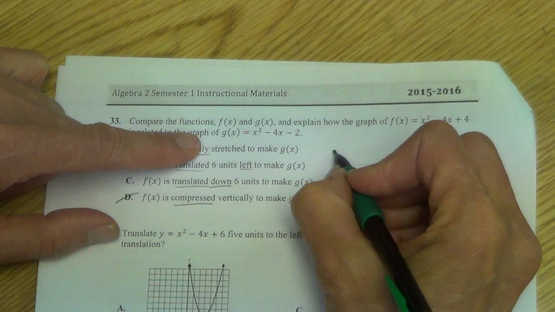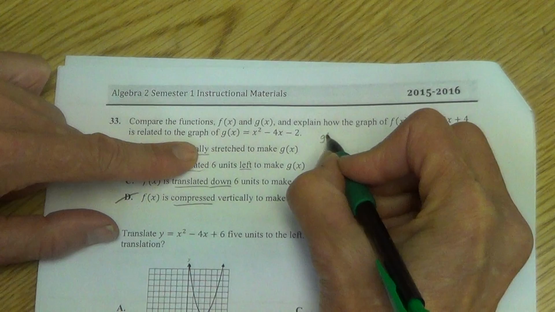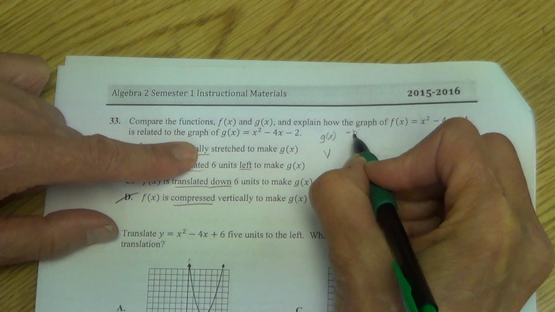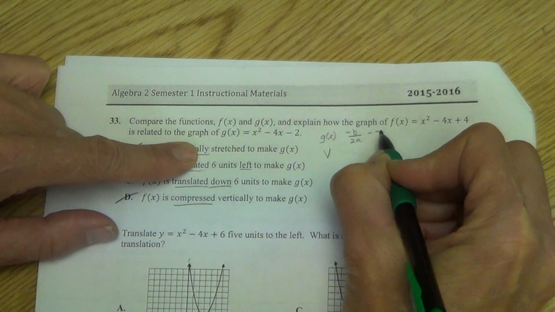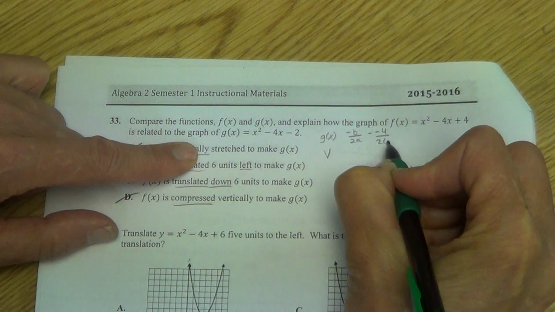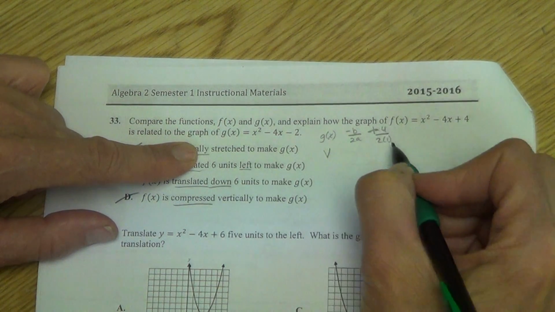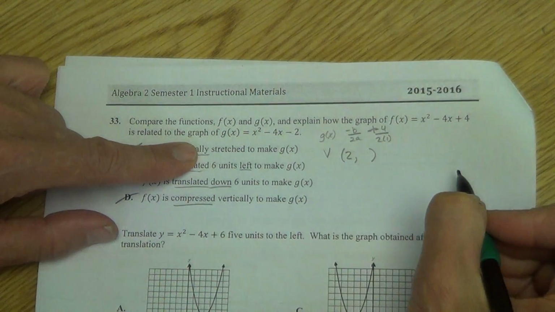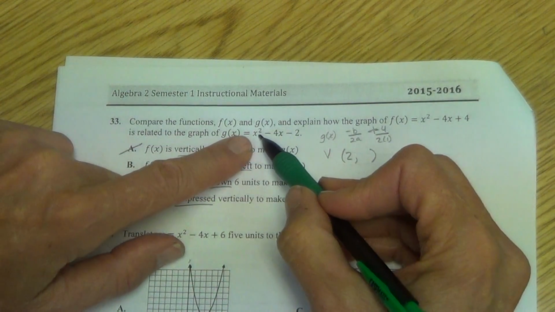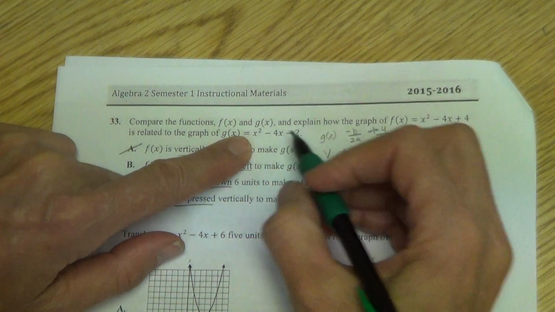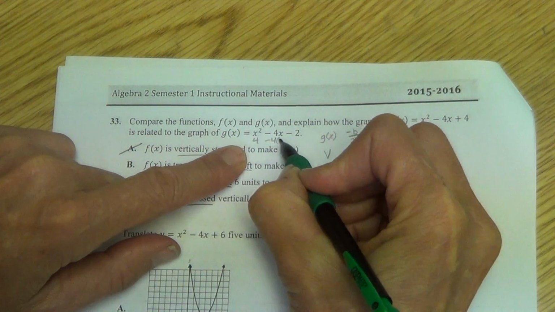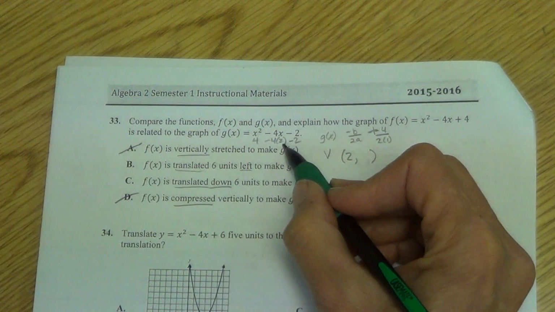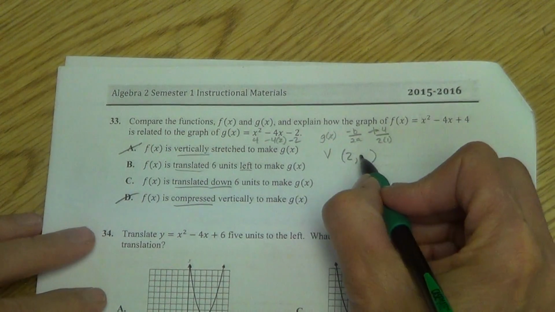Now let's go to their vertex. For g(x), the axis of symmetry is negative b over 2a, so it's negative negative 4 over 2 times 1. Negative, negative makes positive. 4 divided by 2 is 2. Now we plug that in. 2 squared is 4. Minus 4 times 2 is negative 8, minus 2. So we have 4 minus 8 would be negative 4, minus 2 would be negative 6.